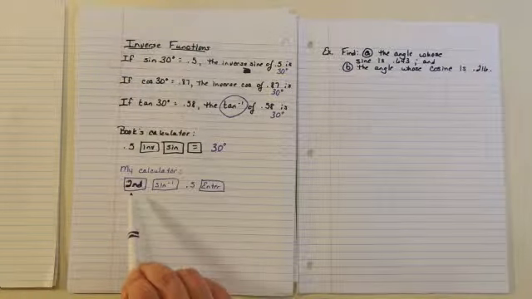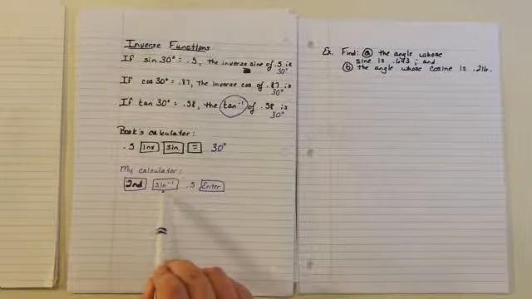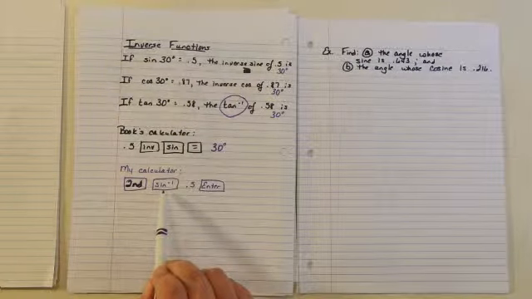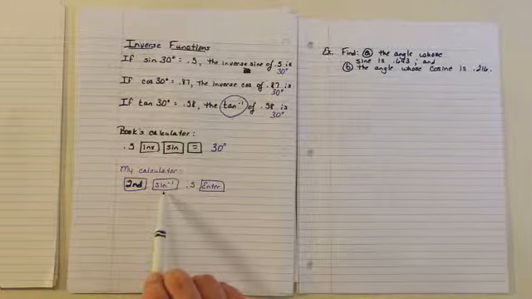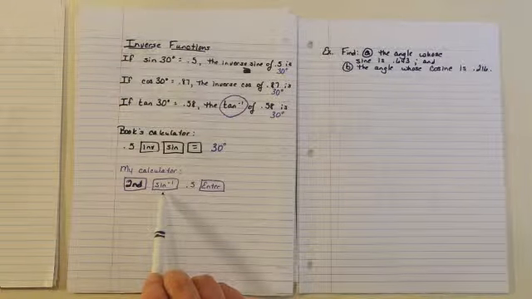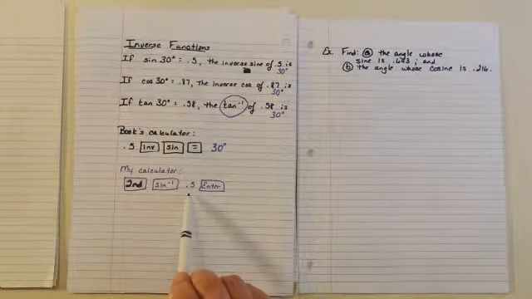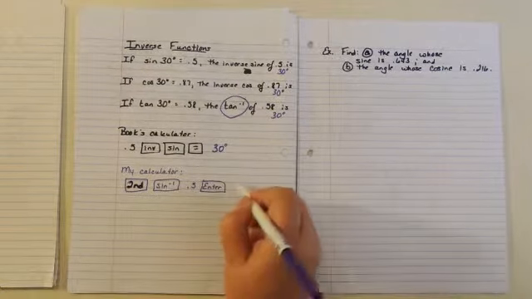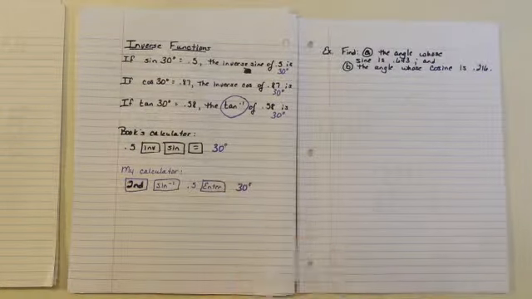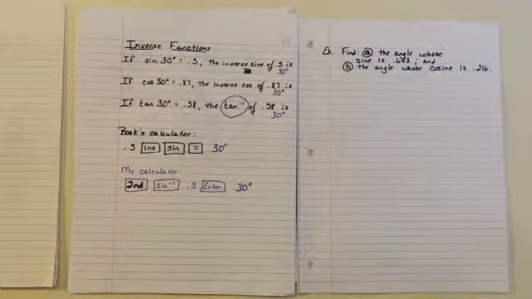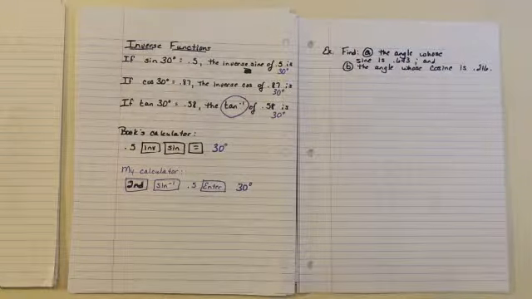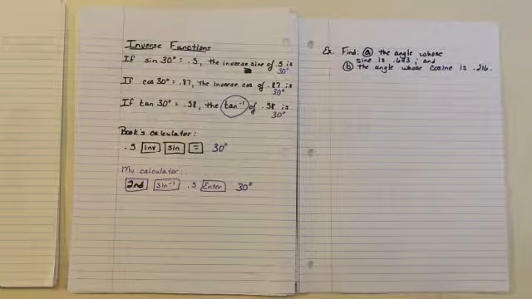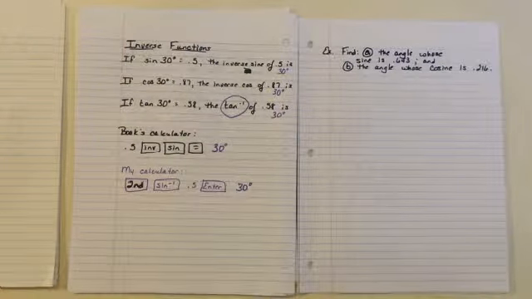So I use the second function button to choose the sine inverse. I would hit second function, sine inverse, which is really the sine button, and the 0.5. And then push enter, and I would get 30 degrees. Okay, so stop and play with your calculator right now and figure out how to find the inverse sine and inverse cosine and inverse tangent.